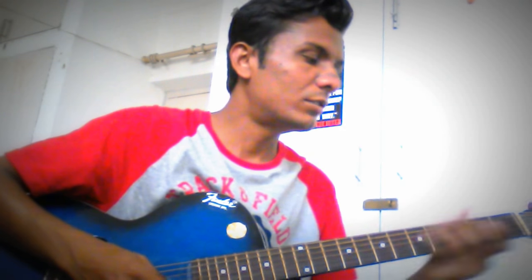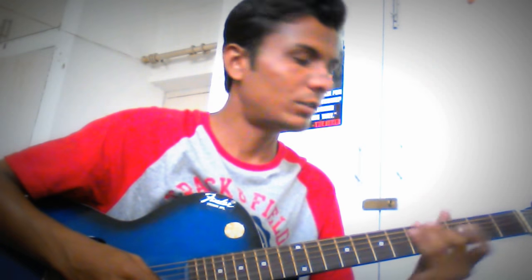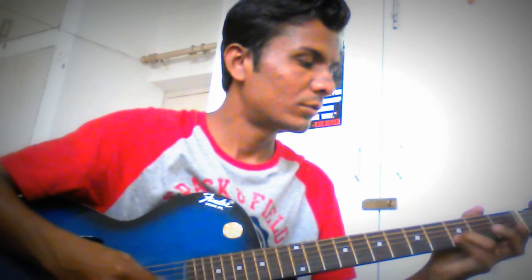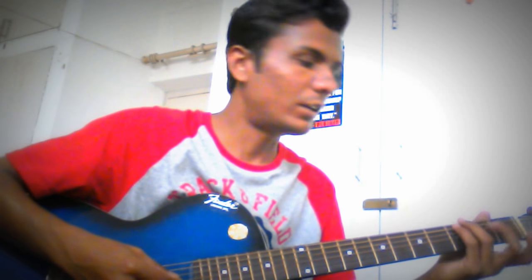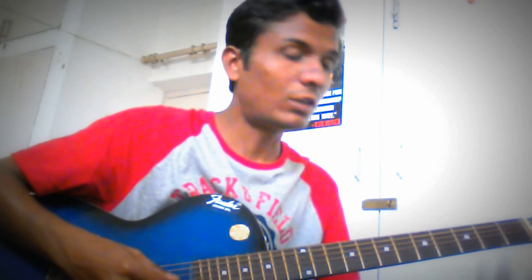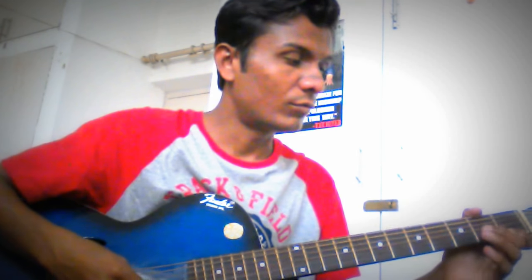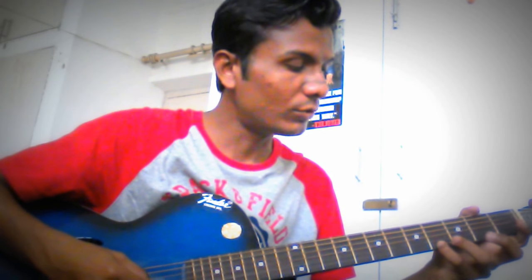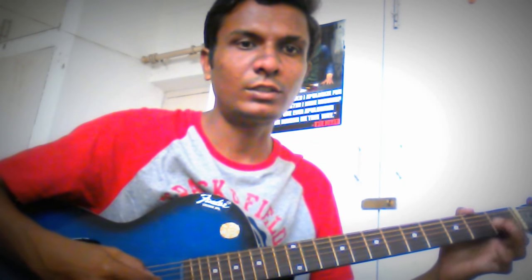Okay, when you are done with this, you need to move upward to the second string, and you have to do this with all the strings. When you have done with this, now you have to practice the first string 1 2 3 4, and now the reverse 4 3 2 1, and now move upward 1 2 3 4 4 3 2 1.